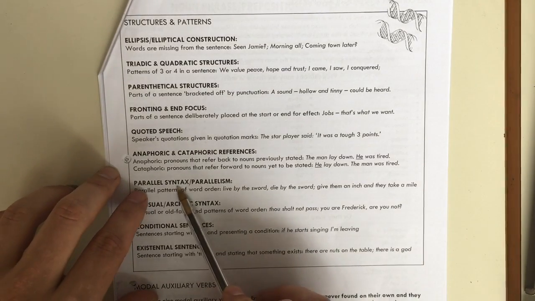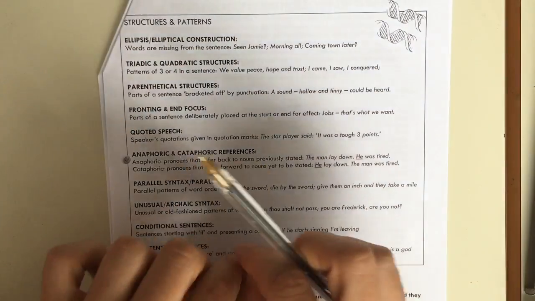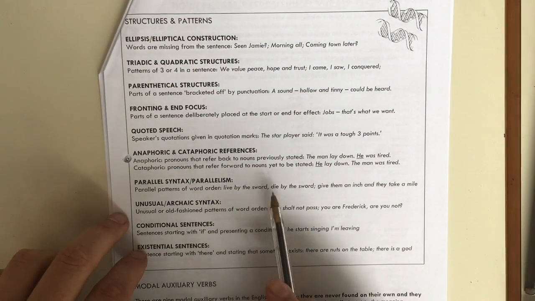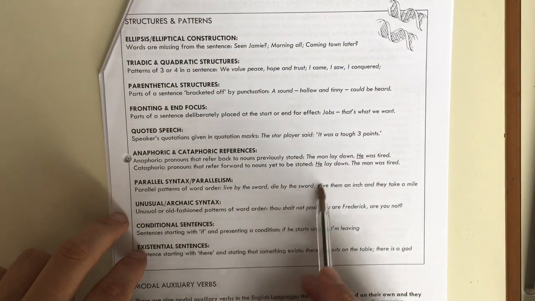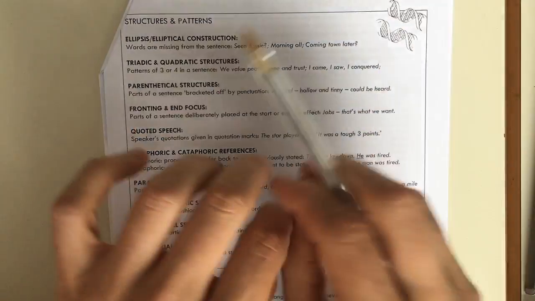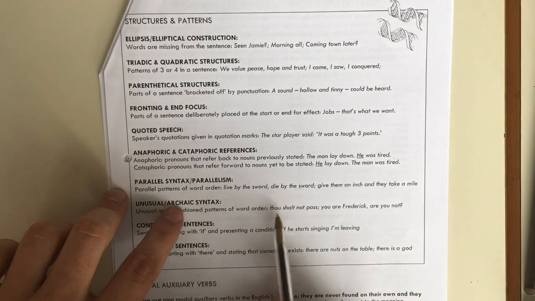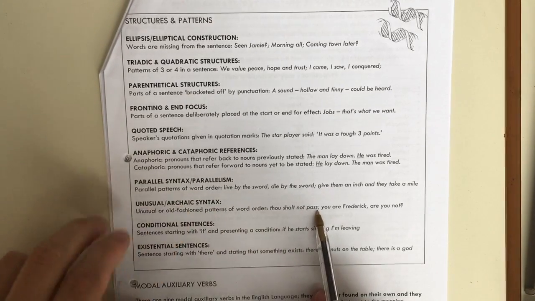Syntax is all about word order. So parallel syntax might be where we're having a parallel structure of the word order. "Live by the sword, die by the sword." You can see that we repeated the words there, or we could sort of flip it over or have a parallel or mirrored structure. Archaic syntax would be like word order in the olden days: "Thou shalt not pass."